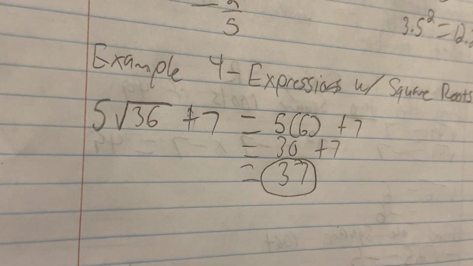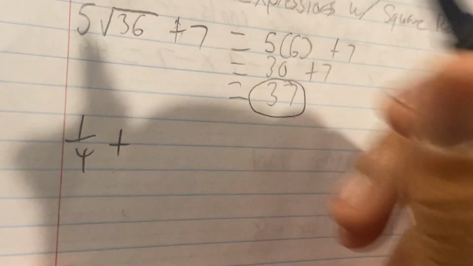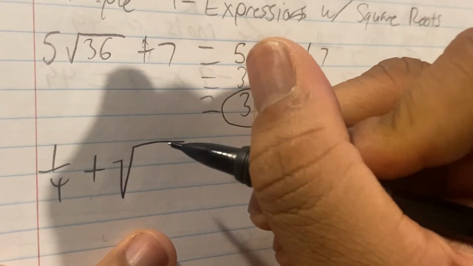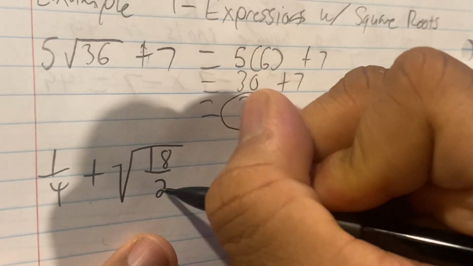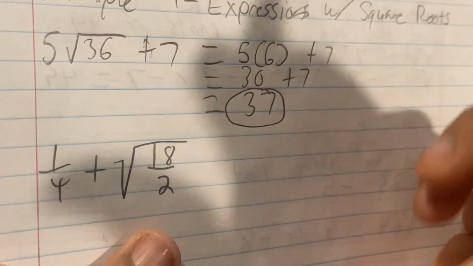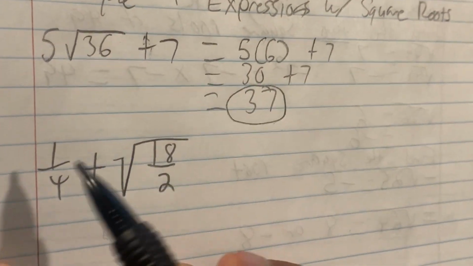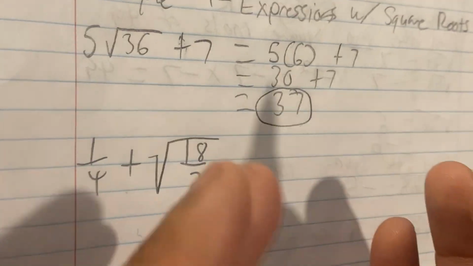Now let's keep on going. Let's turn up the heat a little bit. For our next question, we're going to do 1/4 plus the square root of 18/2. So yeah, I know this looks really scary just off the bat, but trust me, it's not. Even me, I had to pause the video and be like, wait, how do you answer this? But I was like, oh, this is really easy.